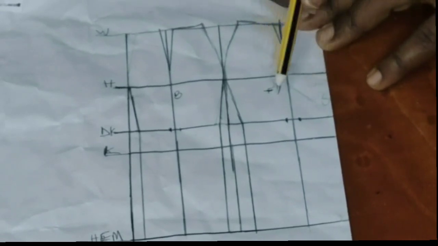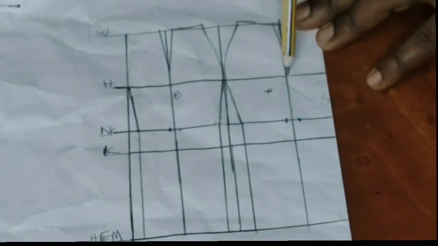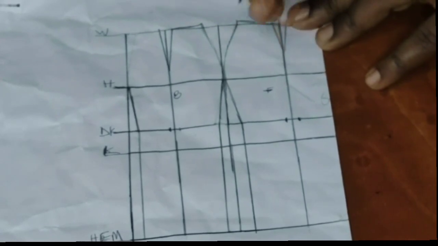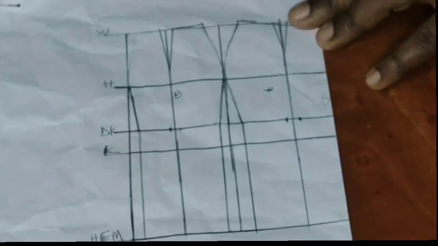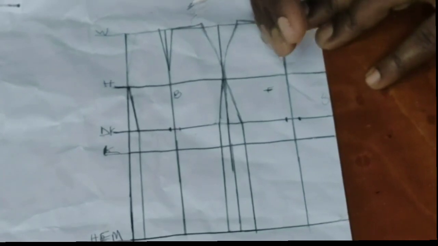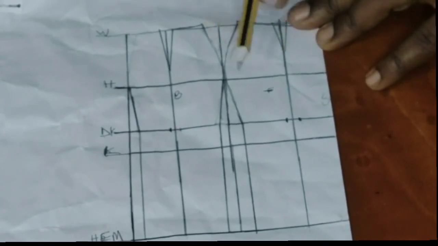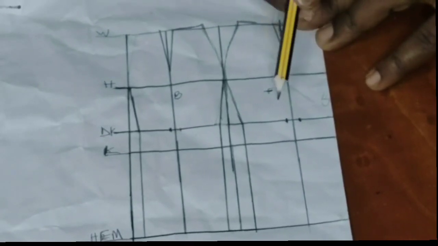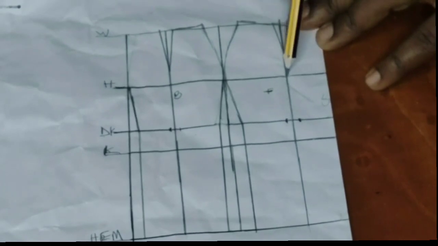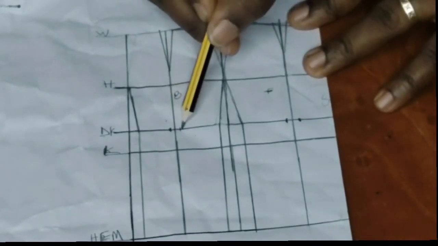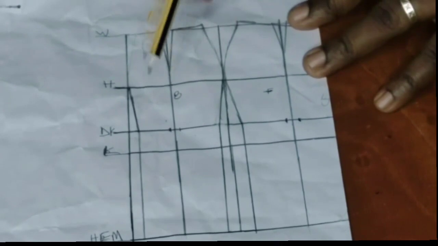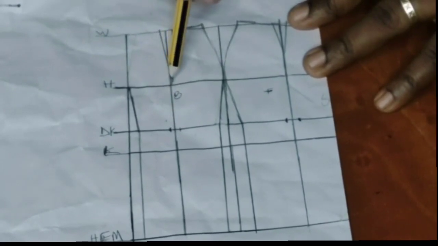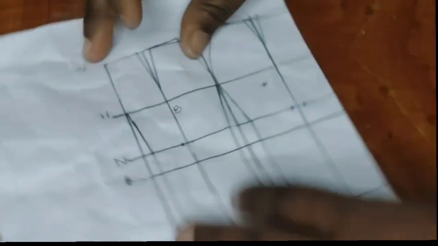Okay, so it's just like creating another dart on the down part. You know what that does in a garment? It gives it a very lovely and nice shape. Okay, and that is what we are trying to do here as well. So from this very point, I will connect to this point, then this point, I'll connect to this point here, I'll connect to this point, and this point, I'll connect to this point. Okay?